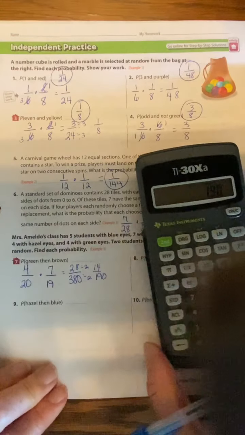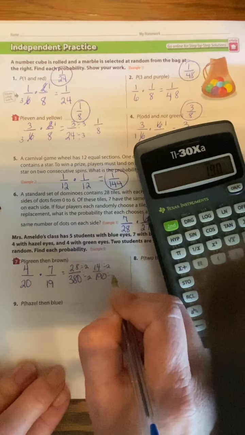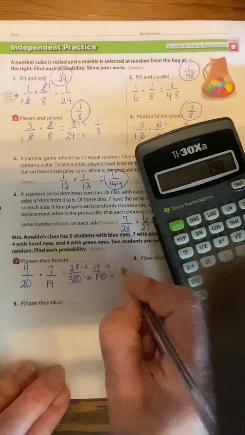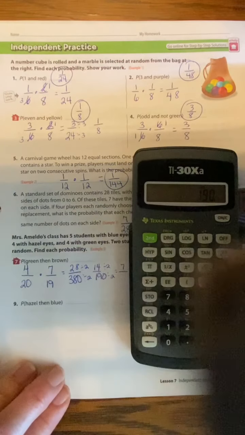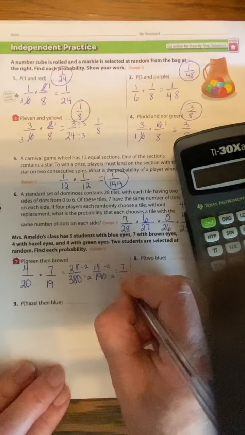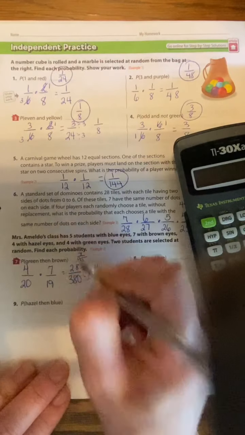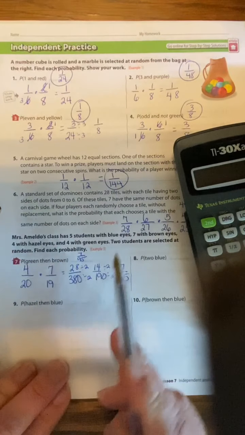And because these are both still even numbers, I can divide them by 2 again. Just keep chopping away at it. And we're going to get a 7 in 95 chance of randomly choosing a green-eyed student and then a brown.